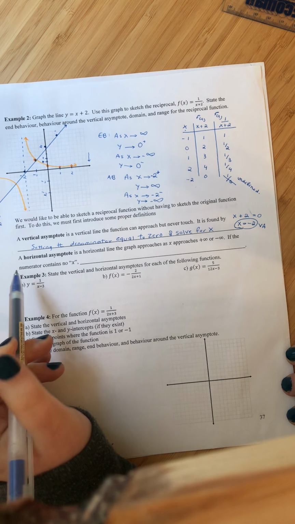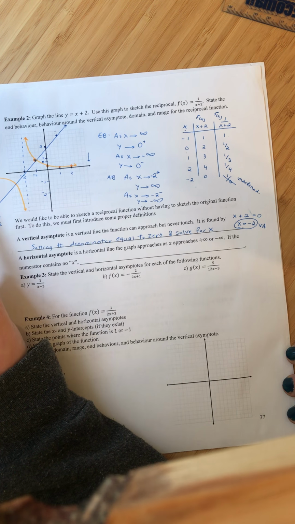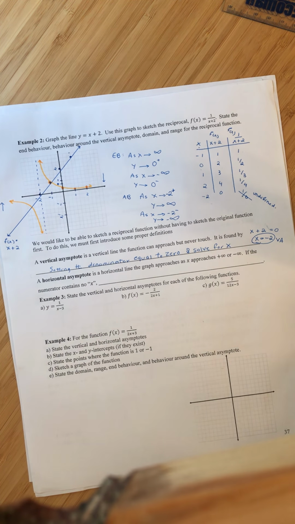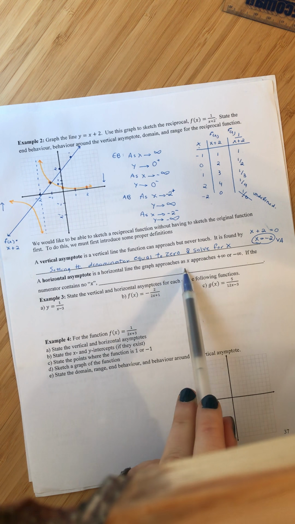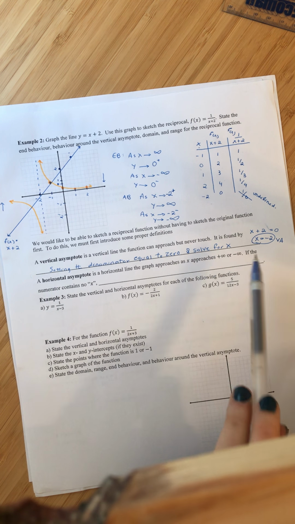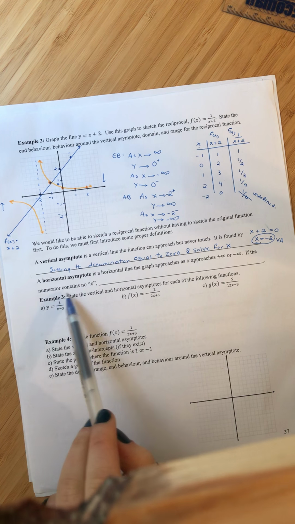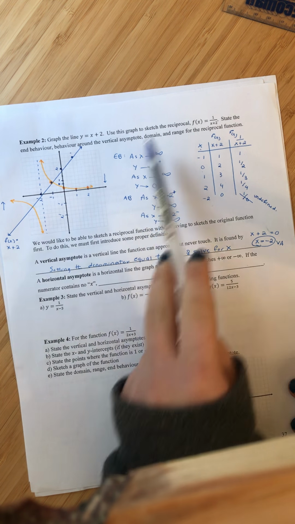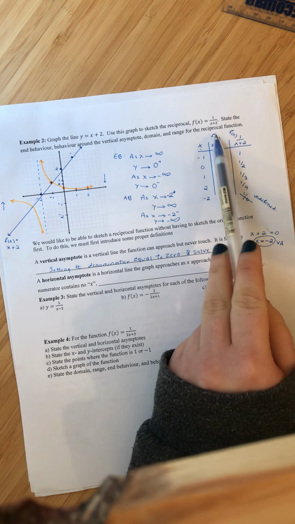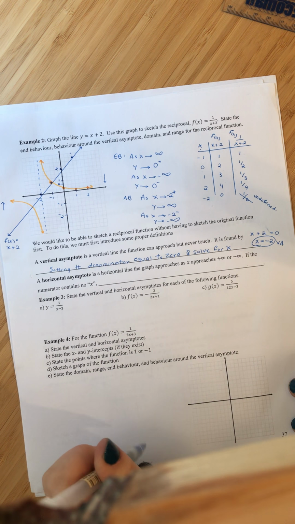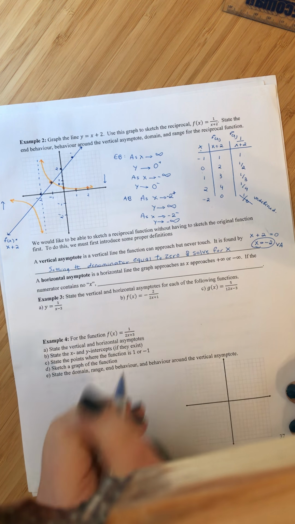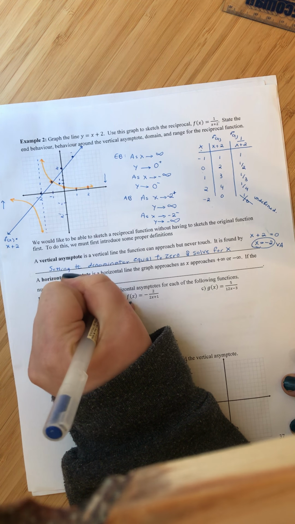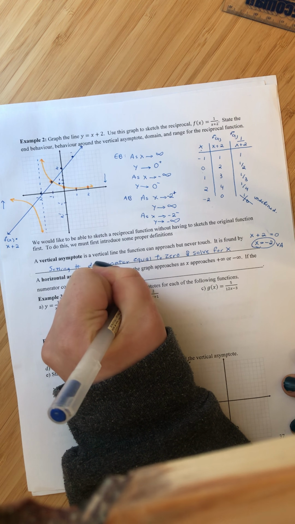Now, there's also a horizontal asymptote. That's a horizontal line the graph approaches as x approaches positive infinity and negative infinity. If the numerator contains no x, which is the functions we've been working with so far, they've all been 1 over a linear equation, then the horizontal asymptote is y equals 0.